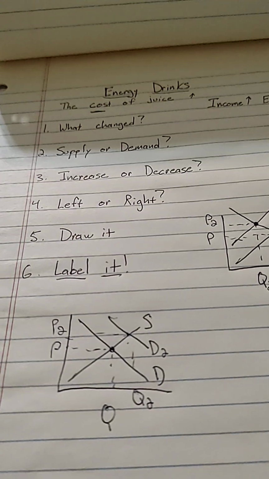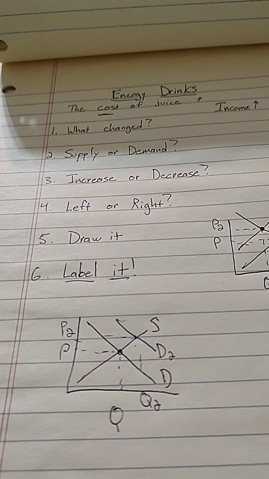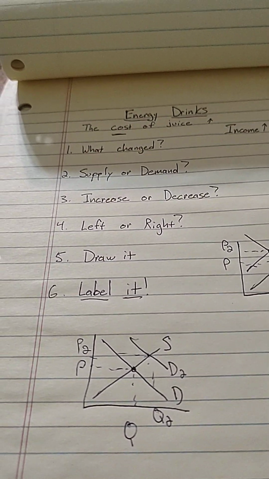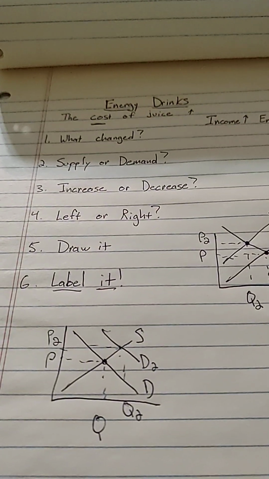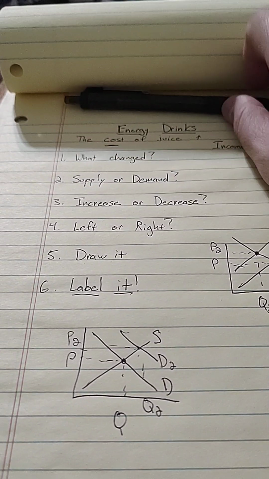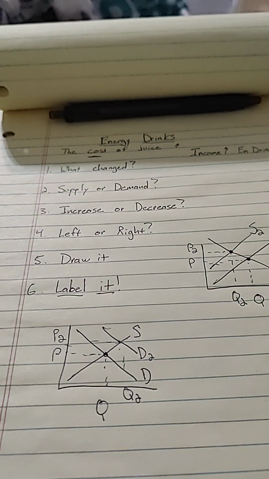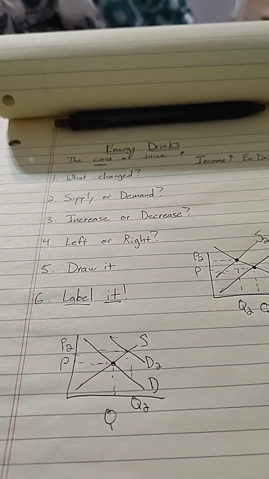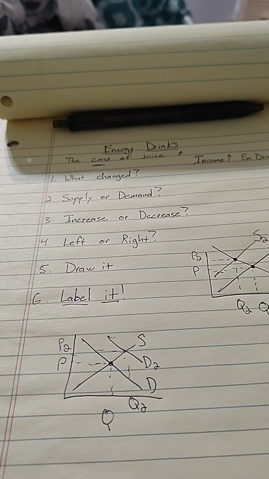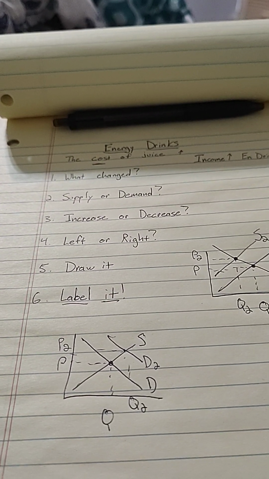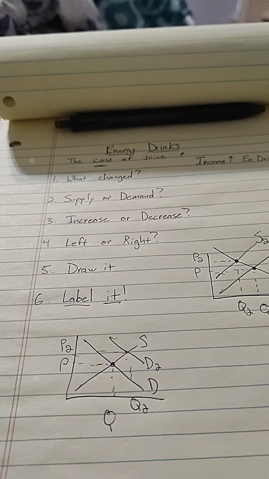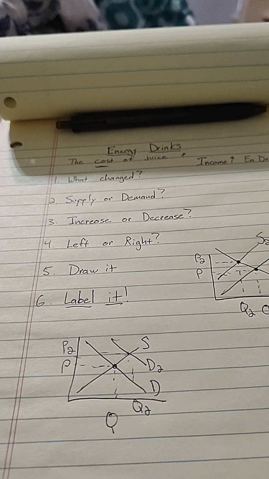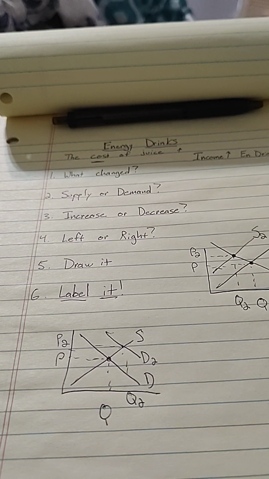Okay, one last thing before I turn you guys loose to work on this particular assignment. The one that's the same on both sides, that is a determinant for both sides, is expectations of future prices. So how do I know if it says that someone expects the price to go up in the future? How do I know, is that supply or is that demand? It depends on the key word. If who's expecting it to go up.